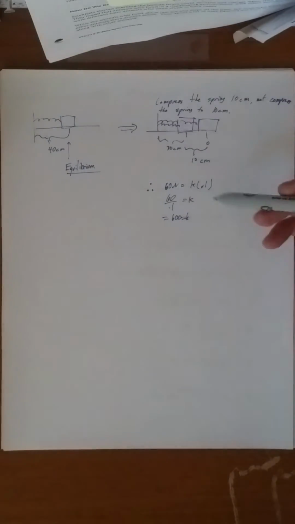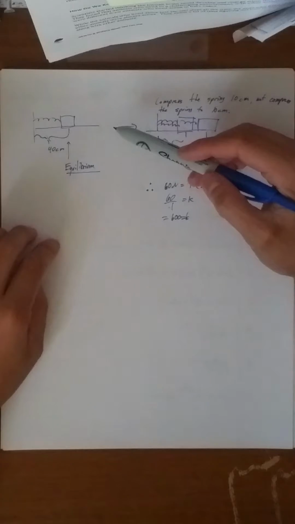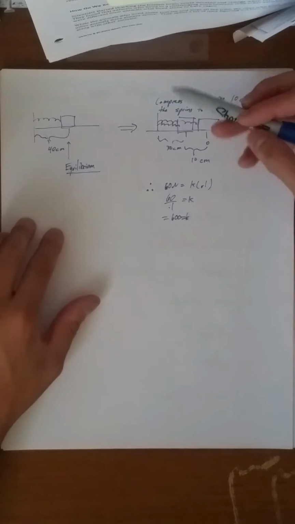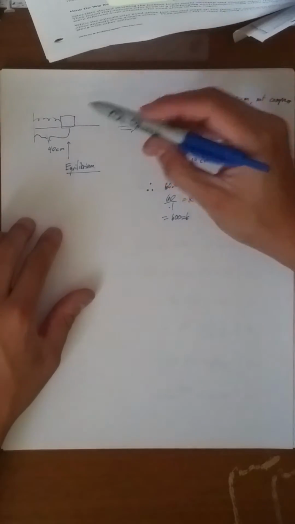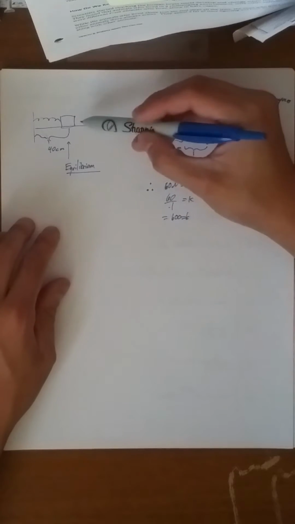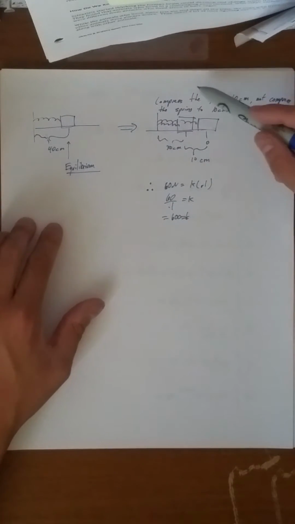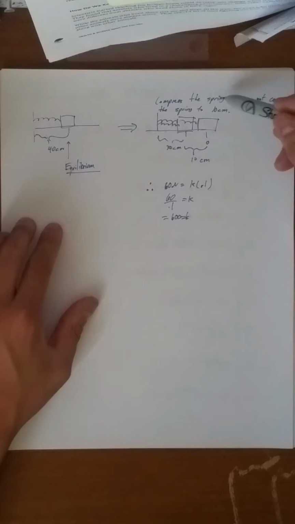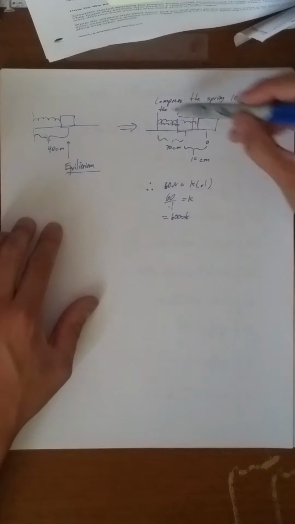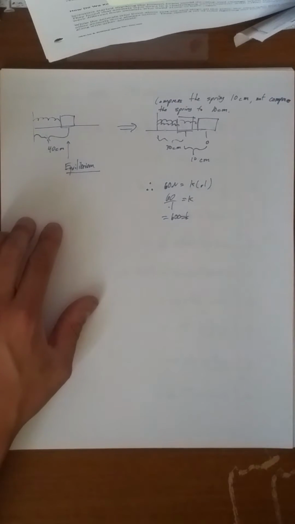Alrighty, so we're going to finish this problem over here on the homework. There was an error over here. Just to recap what's happening with this problem: at 40 centimeters, the spring is in equilibrium. It says that we want to compress the spring 10 centimeters. We don't want to compress the spring to 10 centimeters.